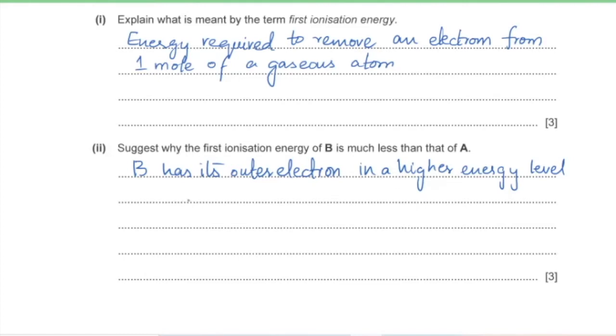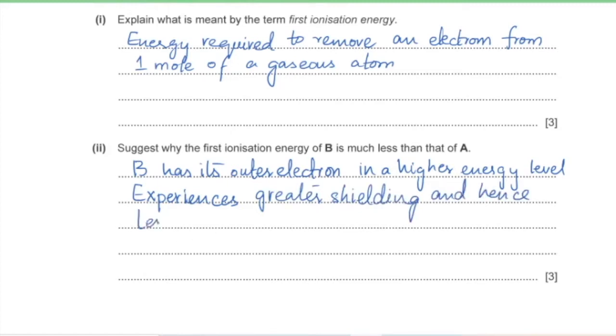And the second point would be that this element B experiences greater shielding, and hence there is less attraction between electrons of B and the nucleus.